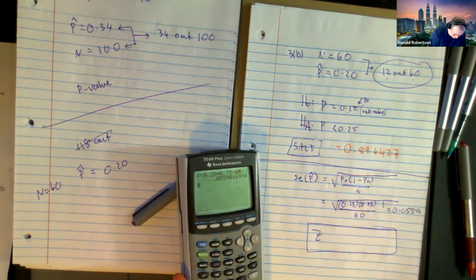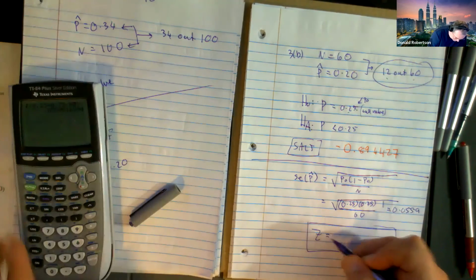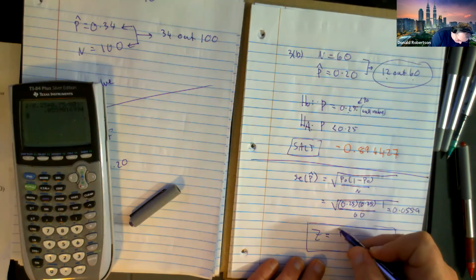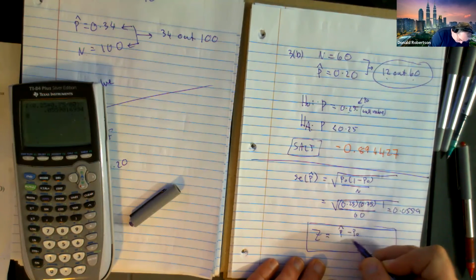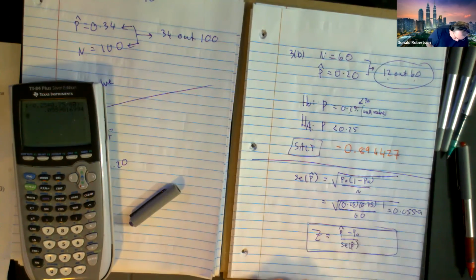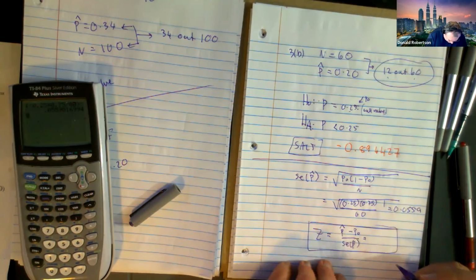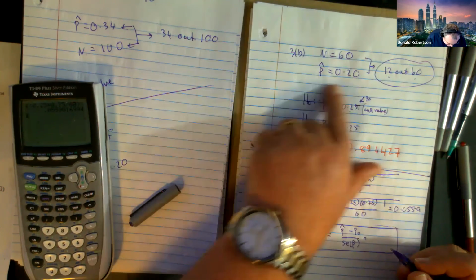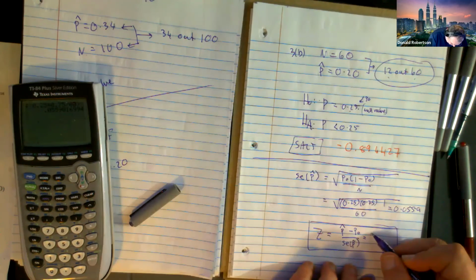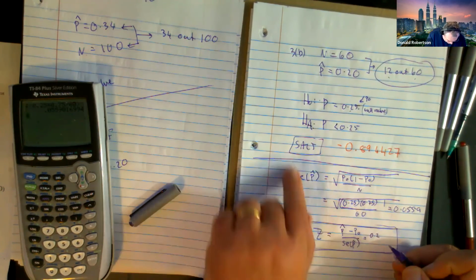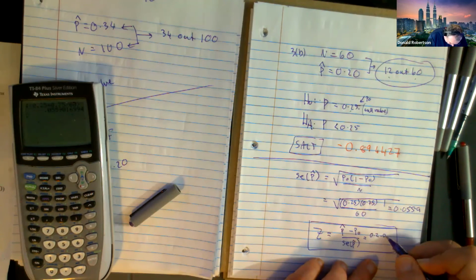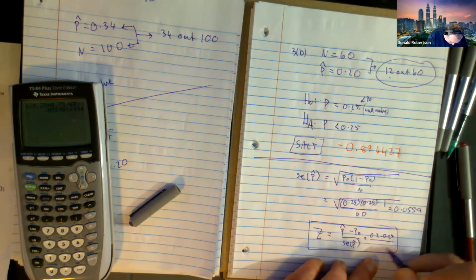0.0559. Now to get the Z score, it's P hat, take away the value of P naught, divided by the standard error. That's how you would do it by hand. P hat is 0.2, P naught is 0.25, divided by the standard error 0.0559.